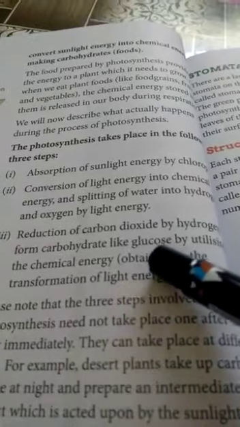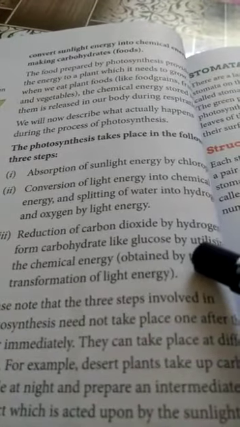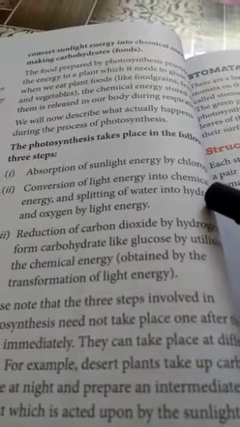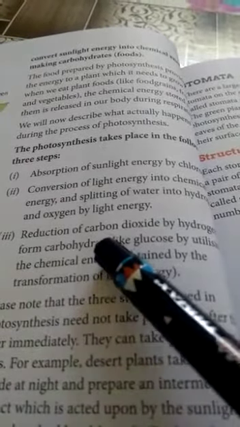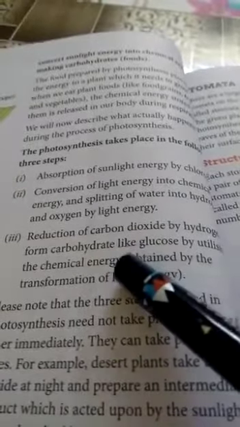to form carbohydrates like glucose. So the hydrogen that is formed here is utilized to reduce carbon dioxide, that is the other raw material required for photosynthesis. So this hydrogen reduces the carbon dioxide, and in this process energy is also utilized. Which energy? That we have formed here, chemical energy in the form of ATP, that is also used here. So it is utilized, and what is finally formed? Glucose is formed, right?